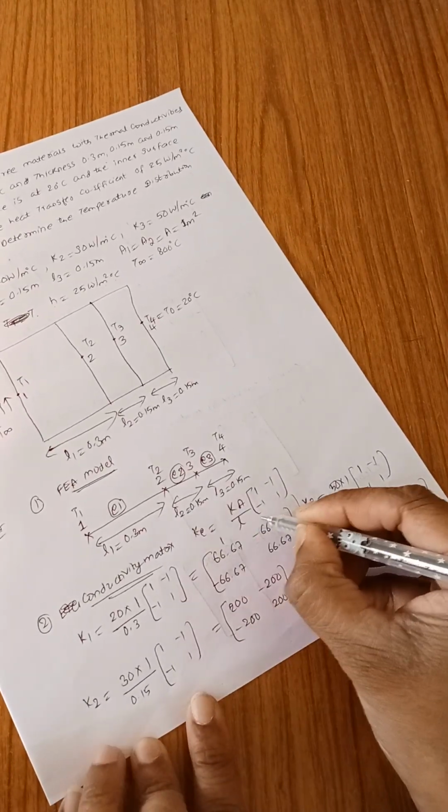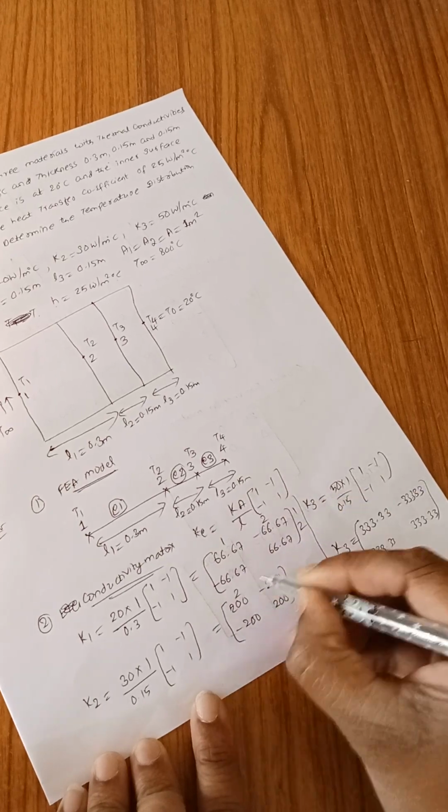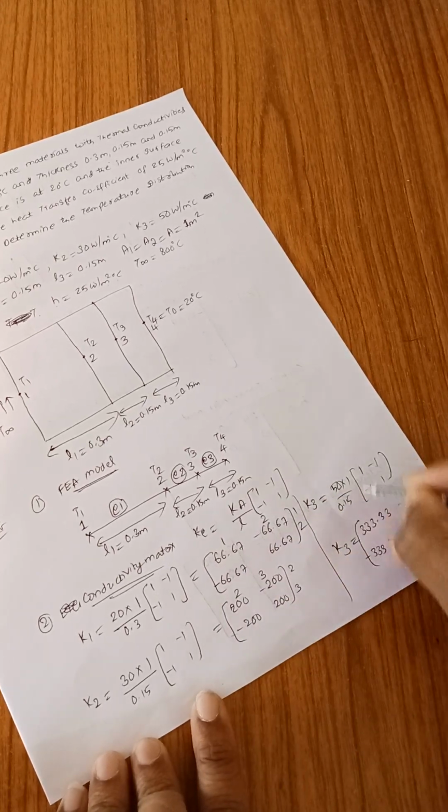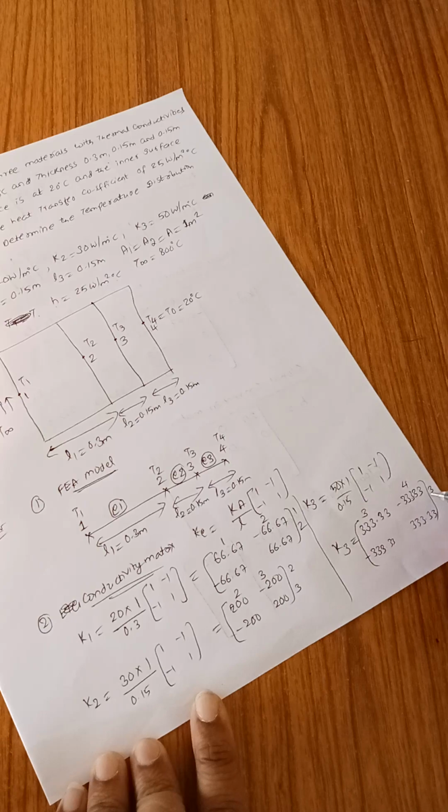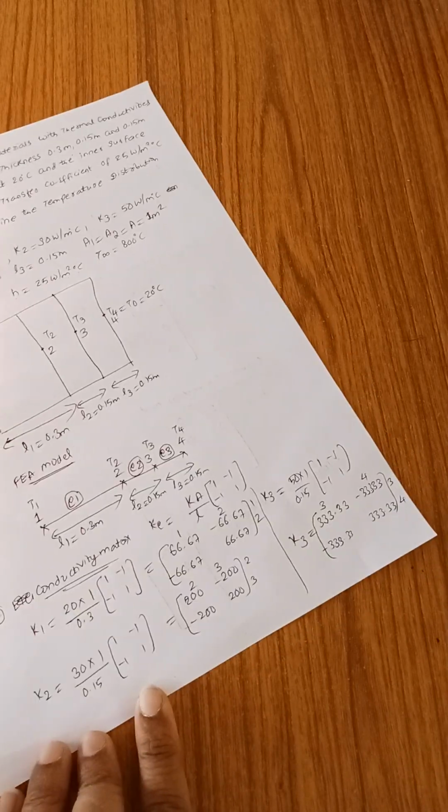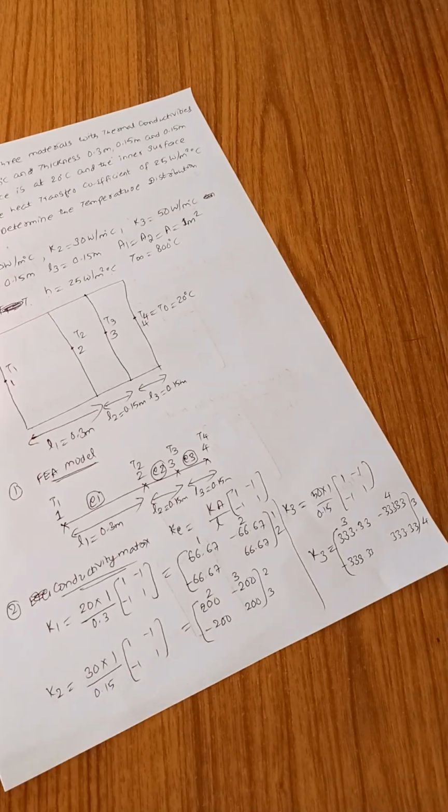We know this first one is at nodes 1 and 2, this is at node 2 and node 3, and this is at node 3 and node 4. So we have just got all three elemental stiffness matrices, or you can also call them conductivity matrices.